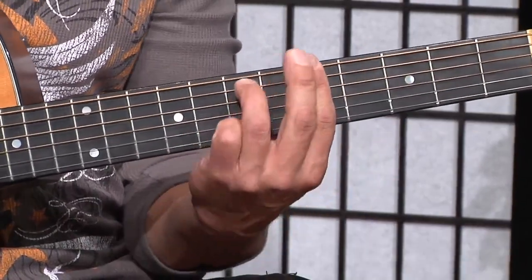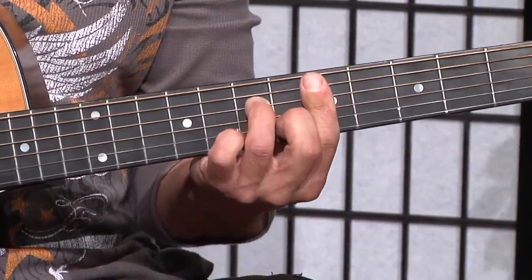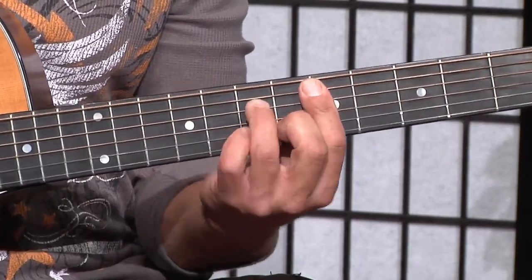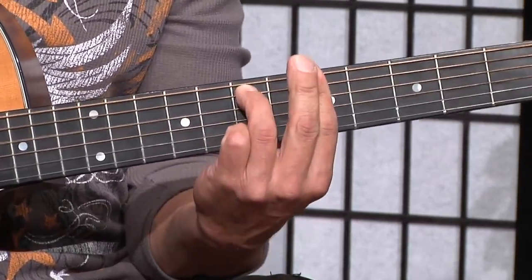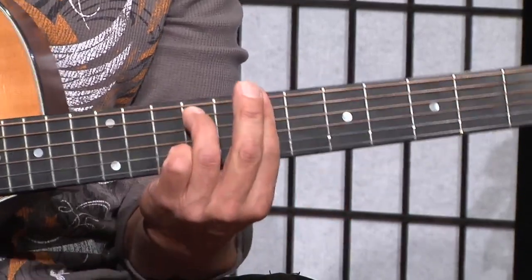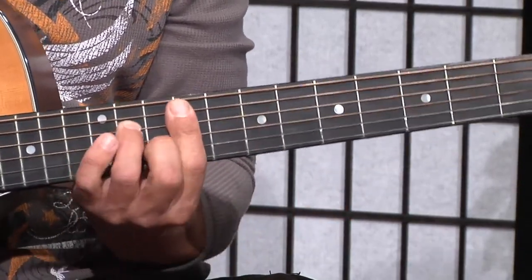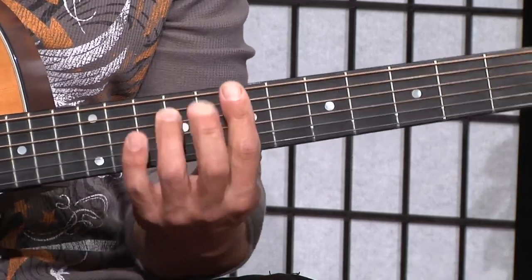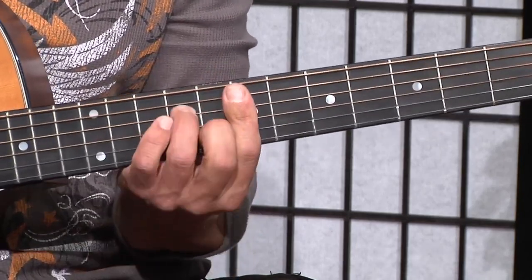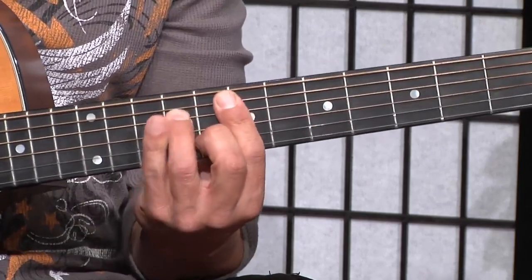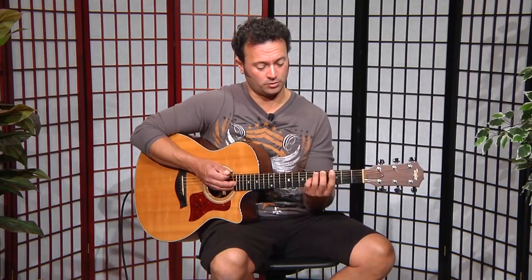Now we're going to move back up to A. Now we're going to move up to B. And once again, you can move this to any fret, anywhere on the neck, as long as you stay in that box pattern 1-4-5 progression.